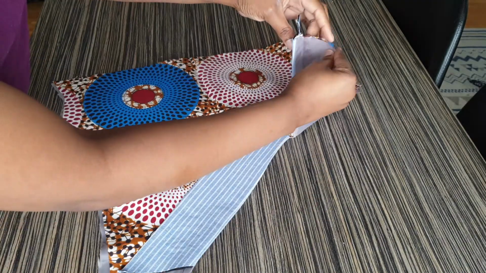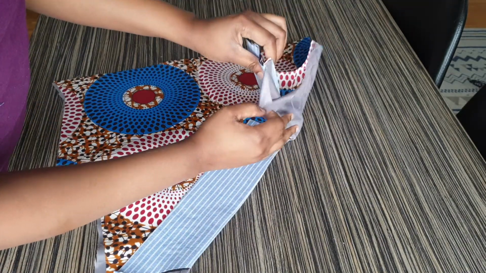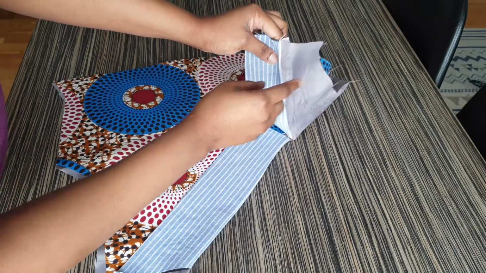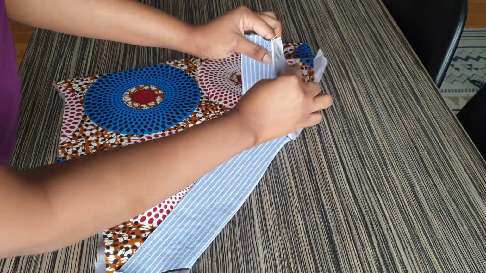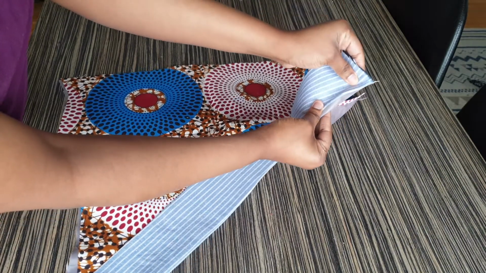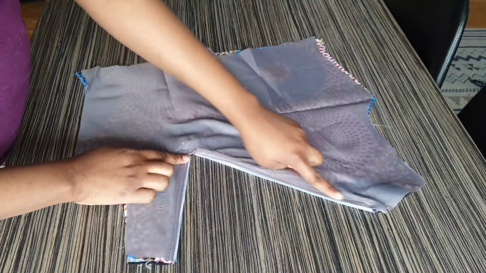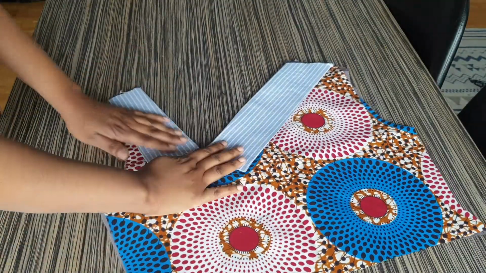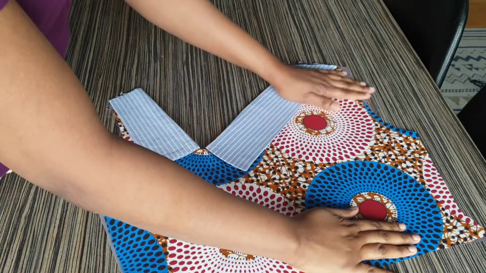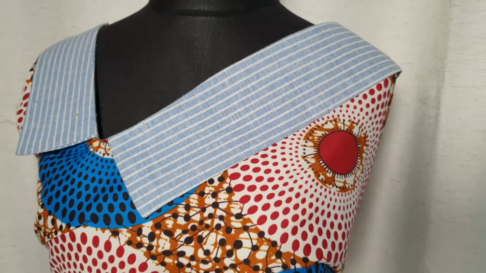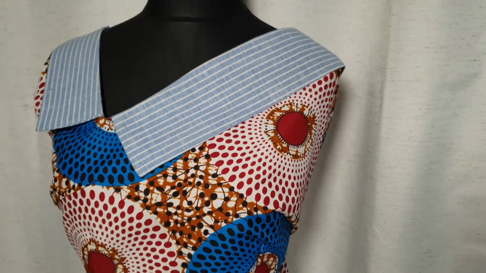I am just going to take it back to my machine and top stitch here along the lining so that it doesn't bulge out. The fabric doesn't bulge out like this. Now I have top stitched it, and this is the final result. I am just going to place this on my mannequin. Here is the final result.